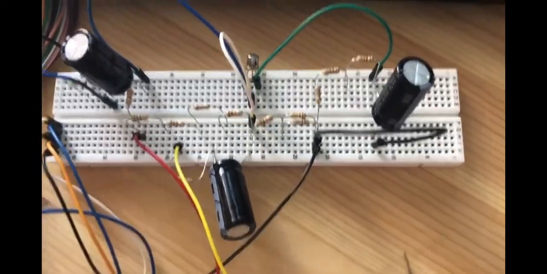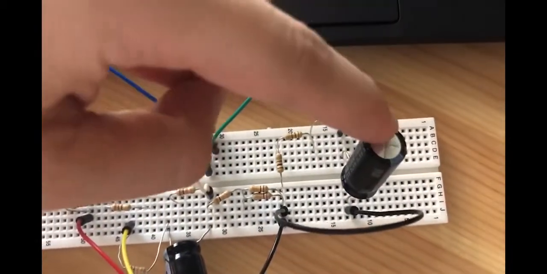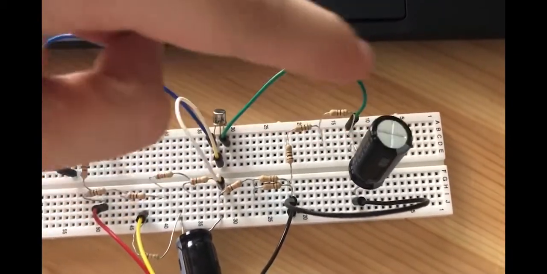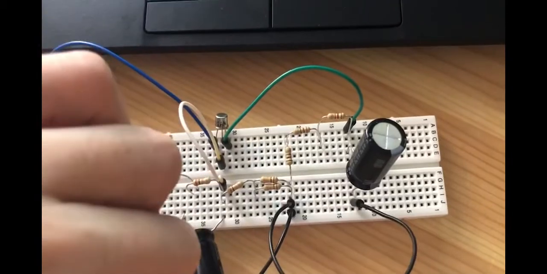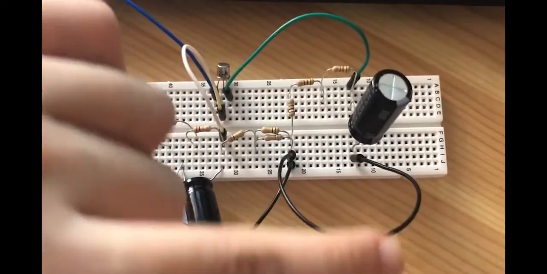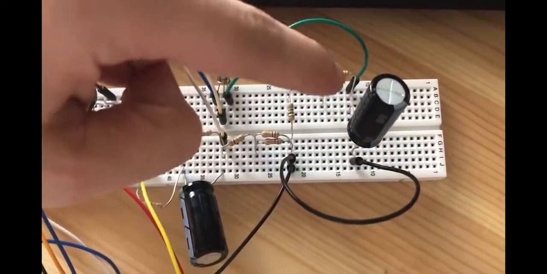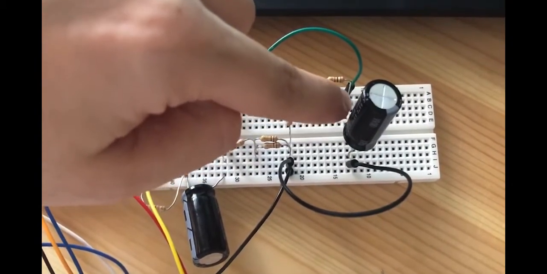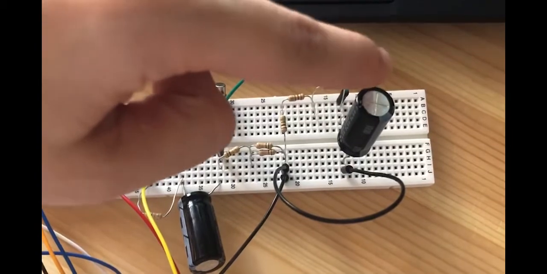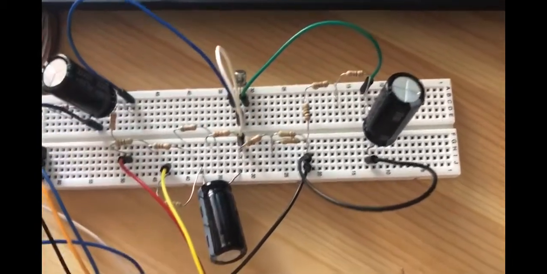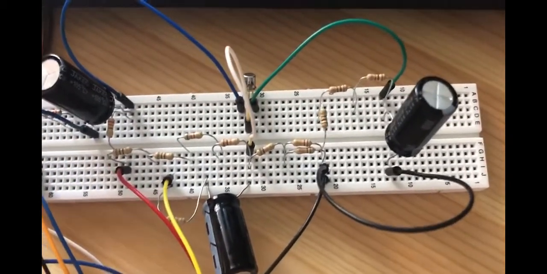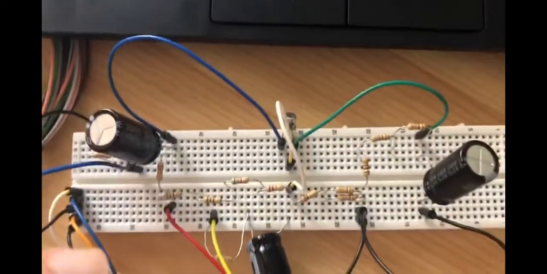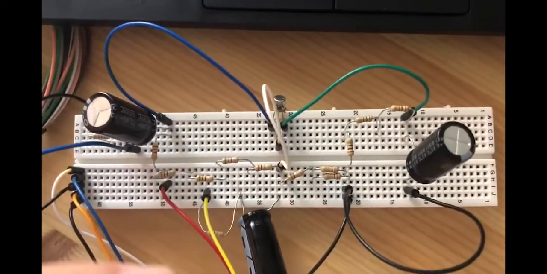Then we have again C3 from there to ground. The black one is ground. The bigger pin goes to the higher voltage, so we have connected it to the emitter. Then we have the emitter.